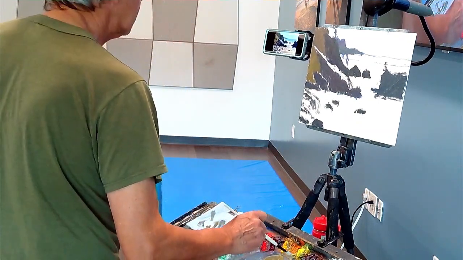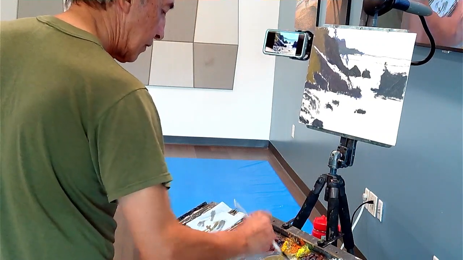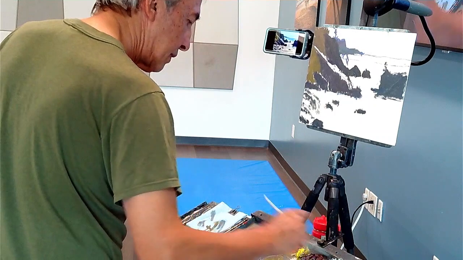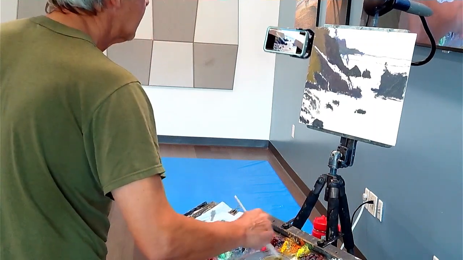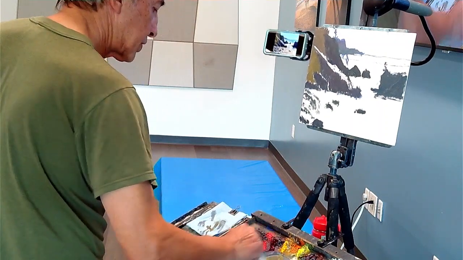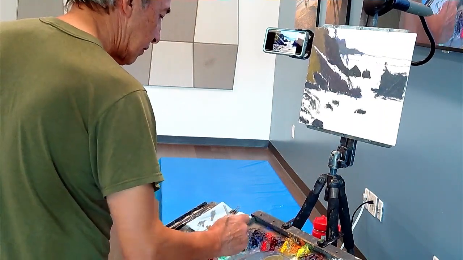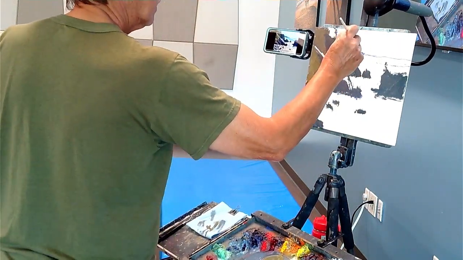It starts with a little bit of a tinge of yellow in the distant sky. A little bit of a warm color, warmish green yellow. I'm going to lay that in at the bottom of this area here.